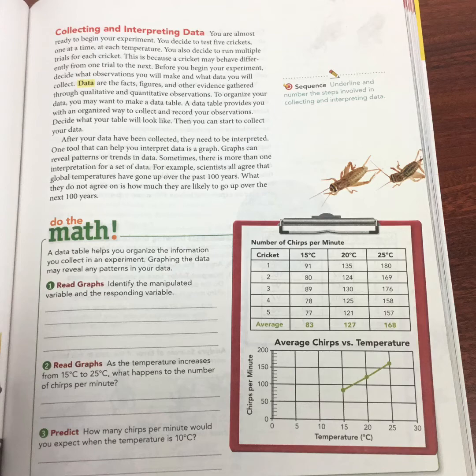Sometimes there is more than one interpretation for a set of data. For example, scientists agree that global temperatures have gone up over the past 100 years. What they do not agree on is how much they are likely to go up over the next 100 years. So, in the sequence part there, underline and number the steps involved in collecting and interpreting data.